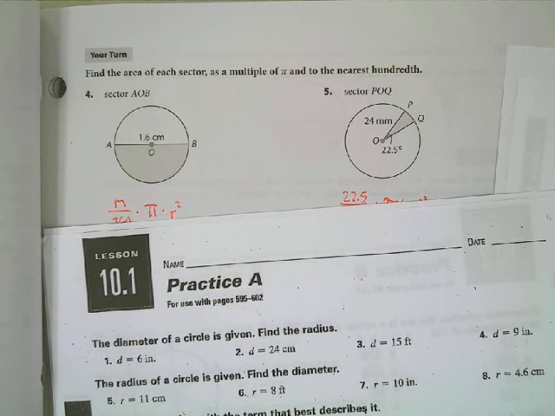So we get 30 pi equals 180x, and we don't multiply the pi through, we leave that pi out. We divide both sides by 180. And so x equals 30 pi over 180, and then you can simplify this fraction.